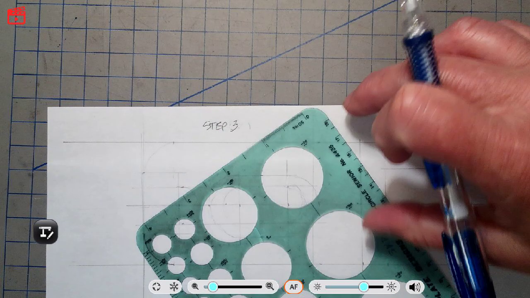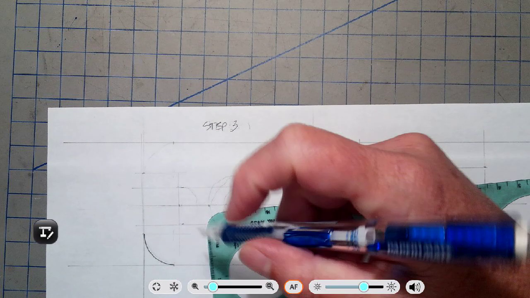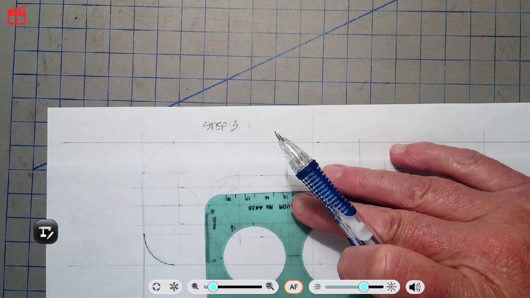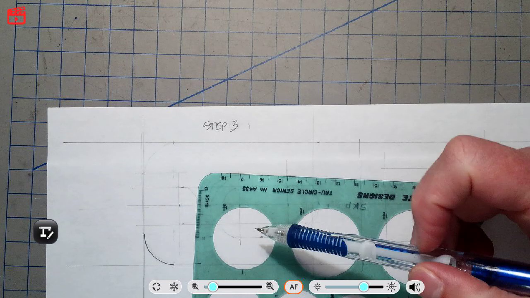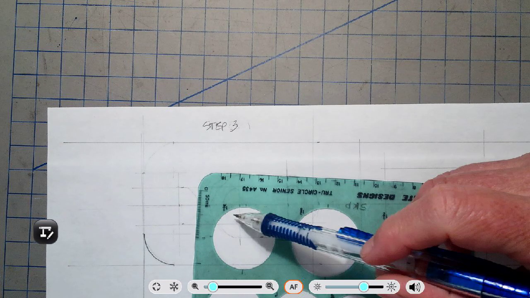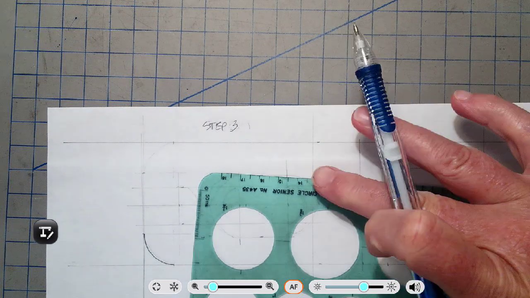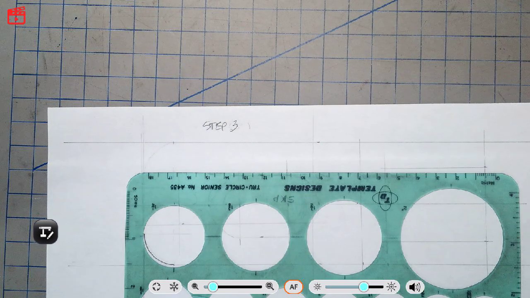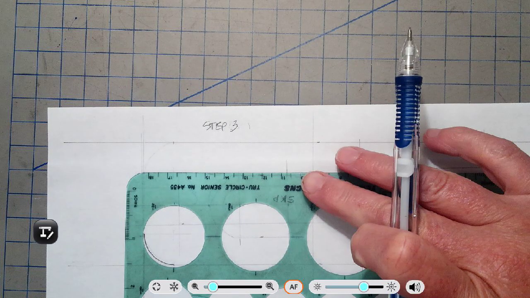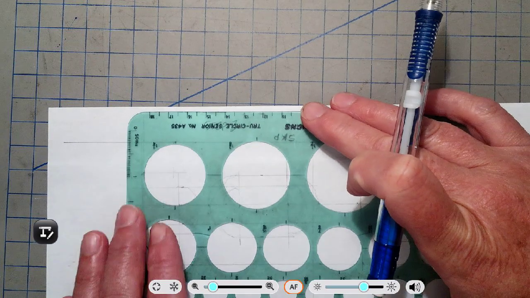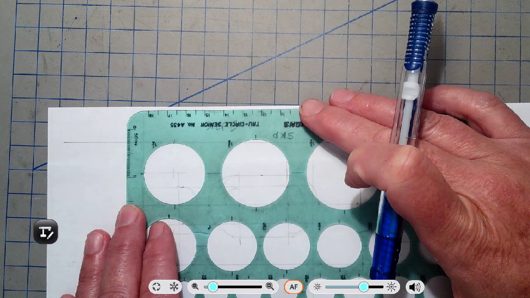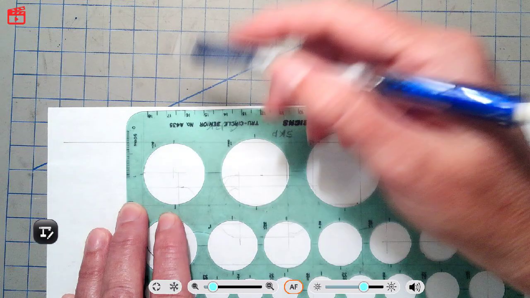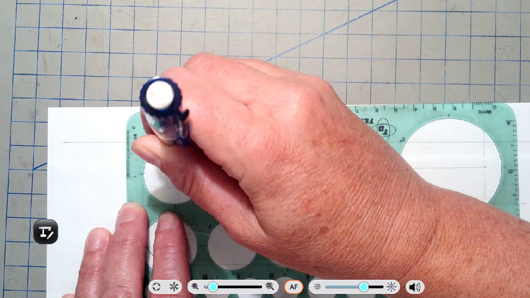So here's a circle template, and the size of this circle is a radius of 0.625. This circle template happens to be showing the diameters of the circle, so that would mean I need a diameter of 1 1/4 to have it match the construction lines that I started. You can see that that matches the construction lines. So we're going to use that same circle here on the top, so you can see how I did that. And what I'm doing is lining it up first with the marks that I made, that I measured in the last step.